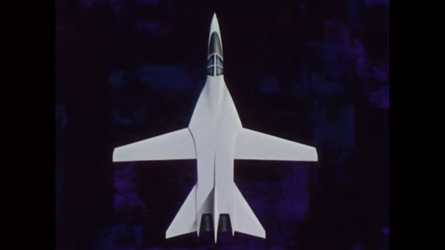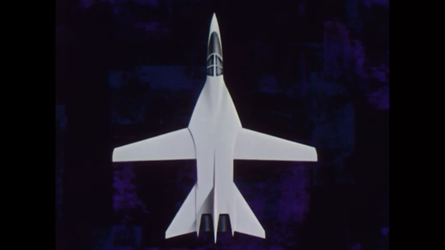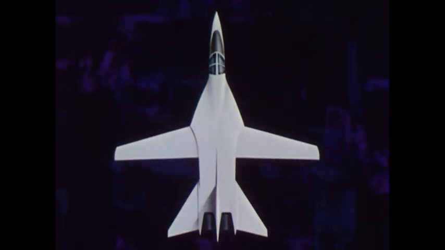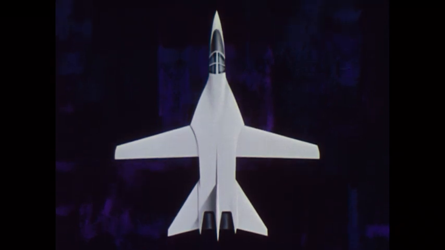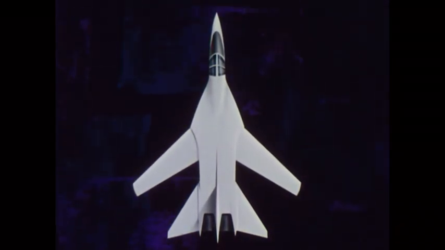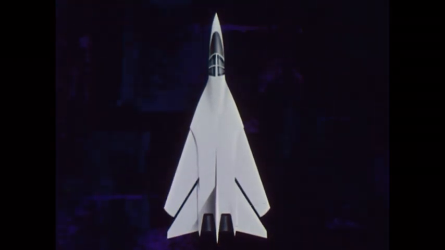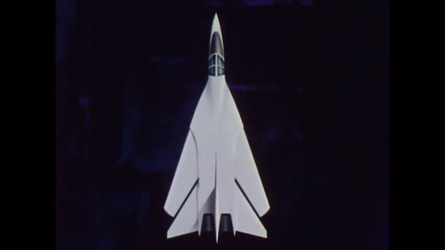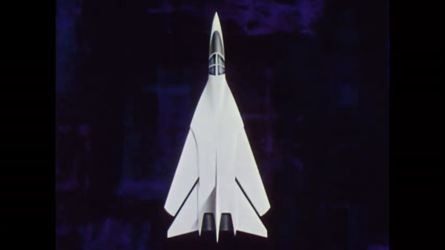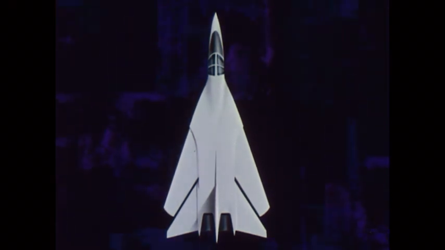To build airplanes that perform well at any speed, aeronautical engineers have designed wings which are movable, called variable sweep wings. At low speeds, the wings are spread out straight. As the airplane moves faster, the wings are swept back, until at very high speeds, they sweep all the way back to form delta wings. So no matter how fast the plane is flying, its wings form the best possible shape for that speed.